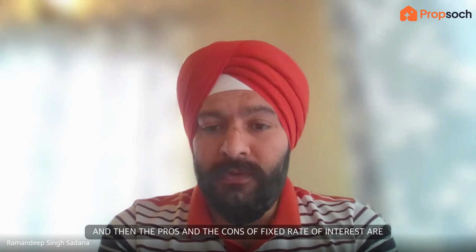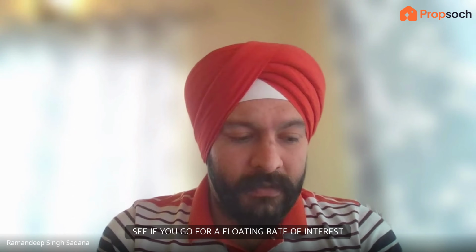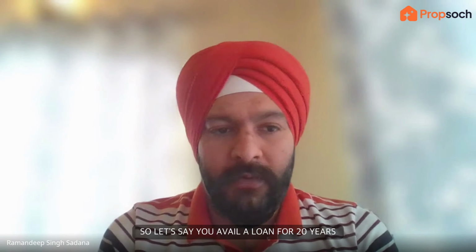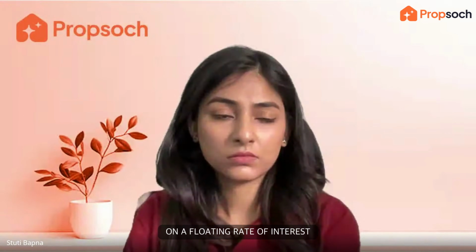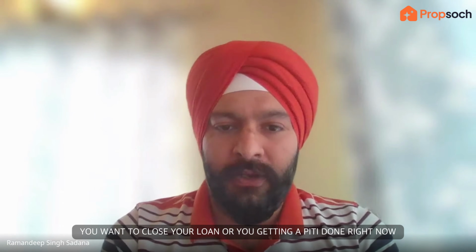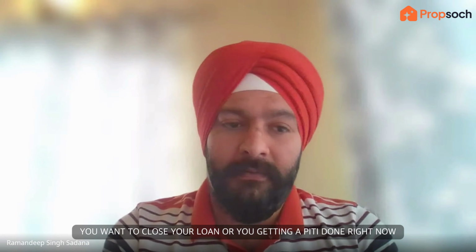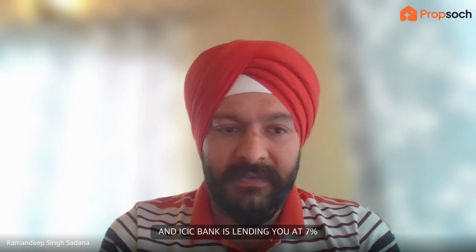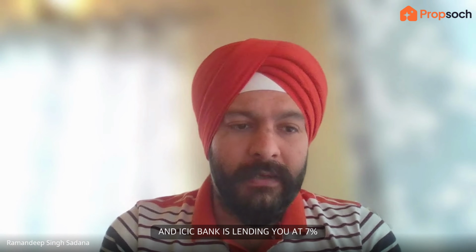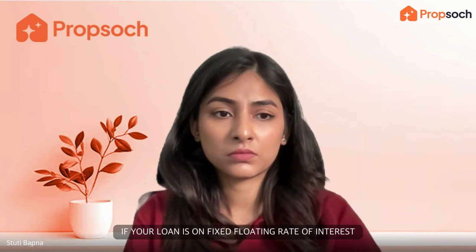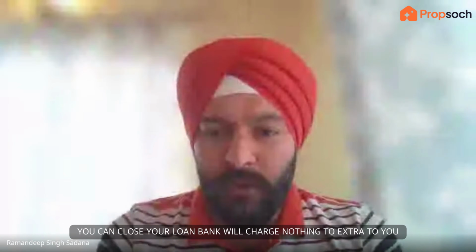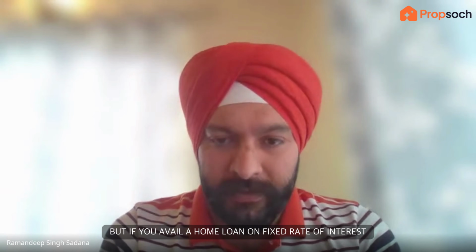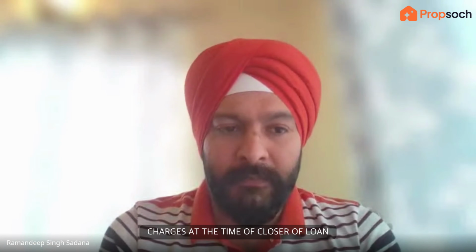And then the pros and cons of fixed rate of interest are, see, if you go for a floating rate of interest, there are no foreclosure charges at all. So let's say you availed a loan for 20 years on a floating rate of interest, and after 2 years you got some funds, you want to close your loan, or you are getting a BT done. Say you availed a loan at 8%, but after 2 years you found that HDFC Bank and ICICI Bank are lending at 7%. You want to get your loan transferred. If your loan is on a floating rate of interest, you can close your loan. The bank will charge nothing extra to you. But if you avail a home loan on a fixed rate of interest, you will be charged foreclosure charges at the time of closure of loan.